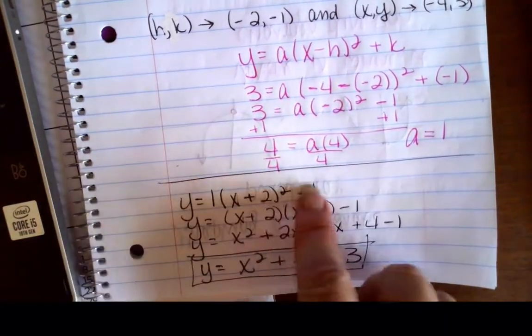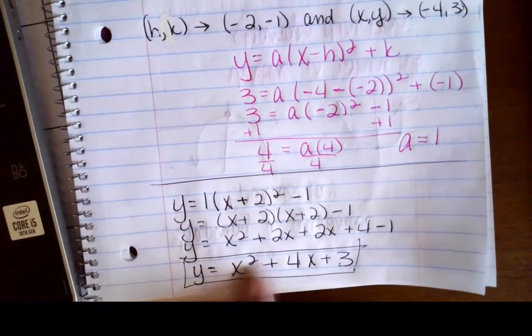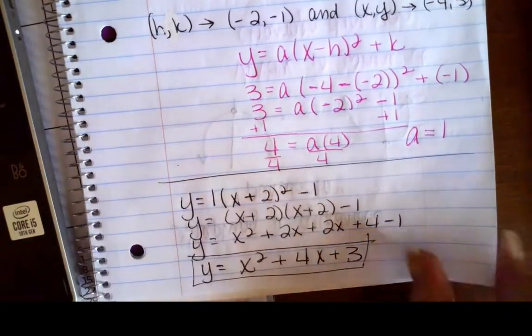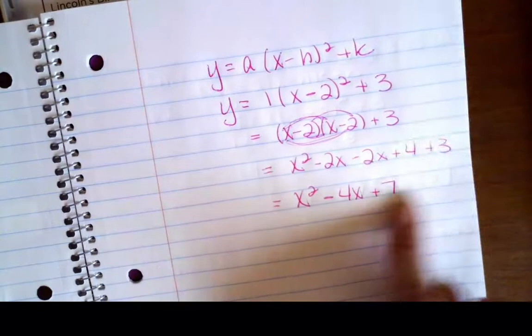This is your equation in vertex form. So this is your equation in general, and that's your equation in vertex. For the first one, this was your equation in vertex, and this is your equation in general.